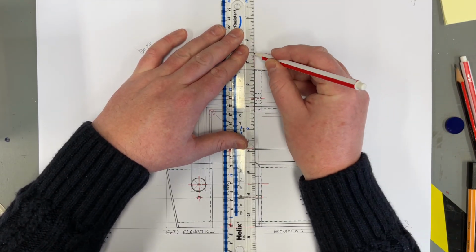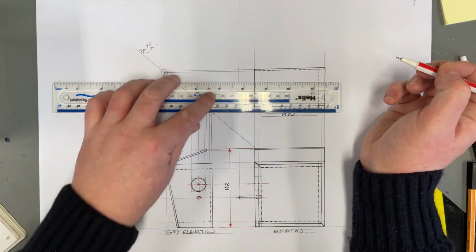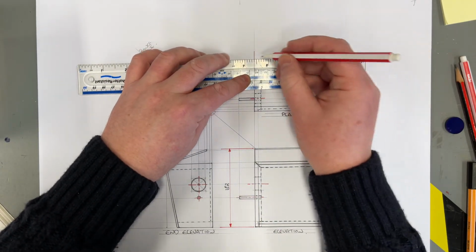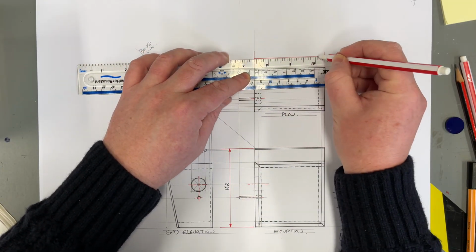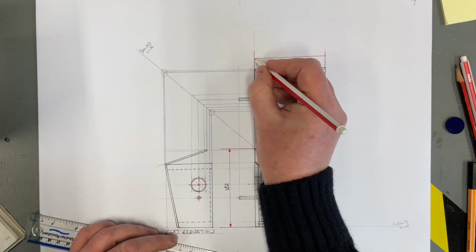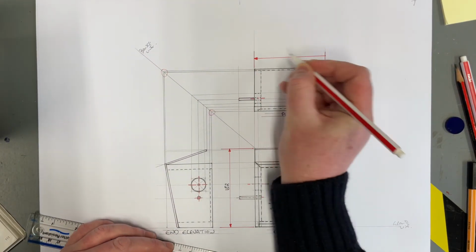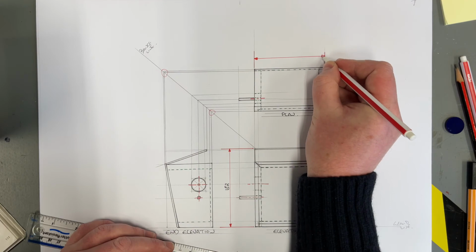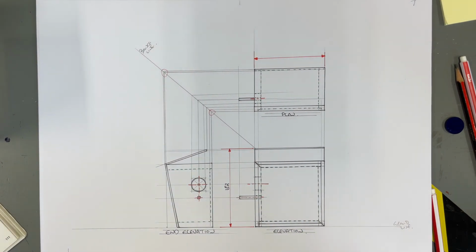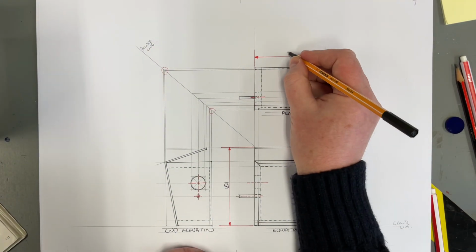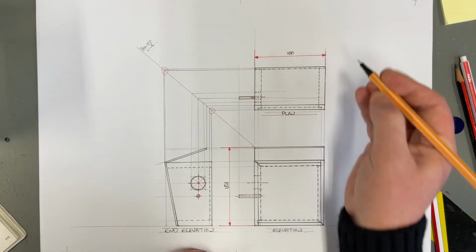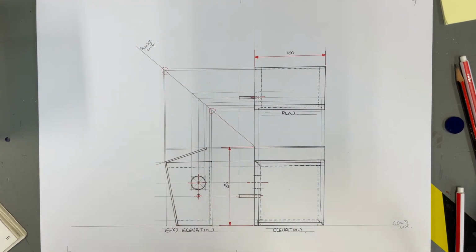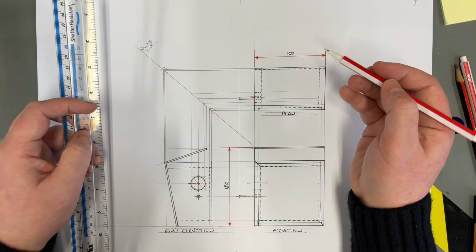And we'll bring the leader line up like so. Dimension line in. Short, sharp, filled in arrowheads. And then our size, which was 100 millimeters.